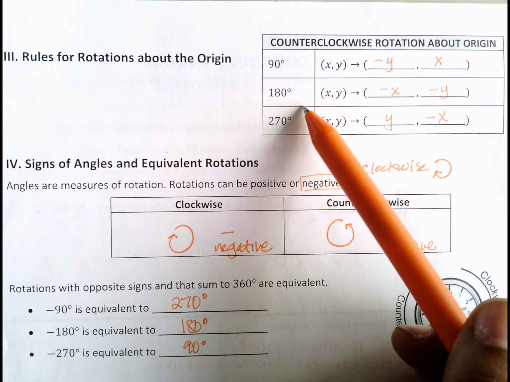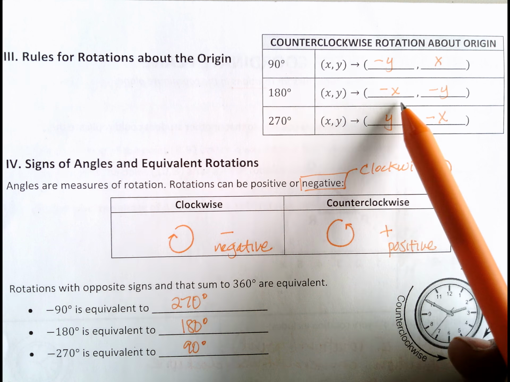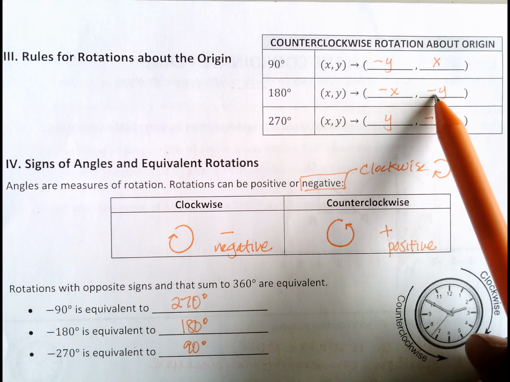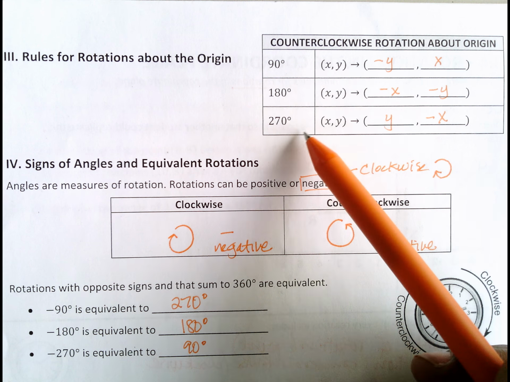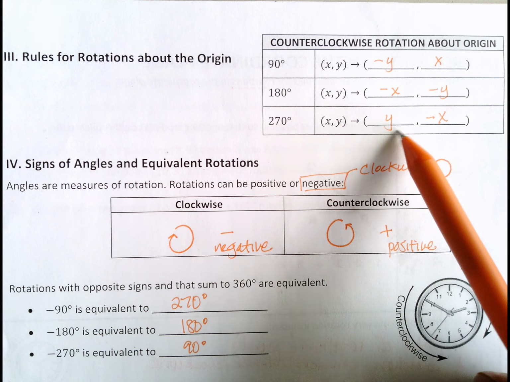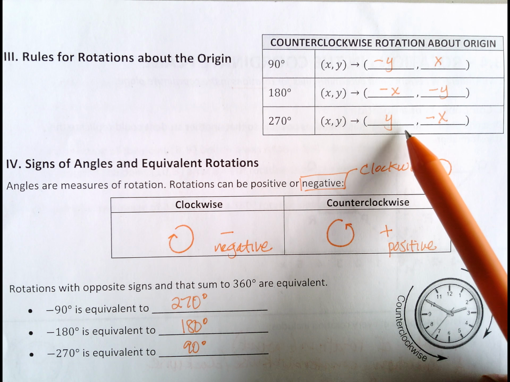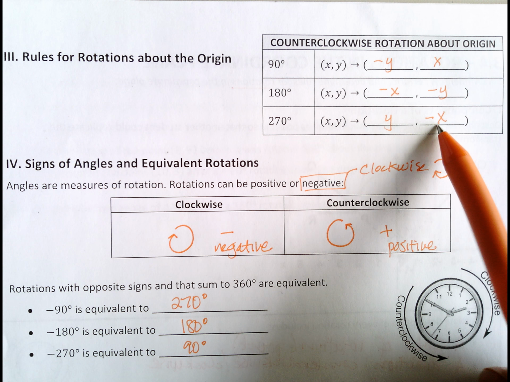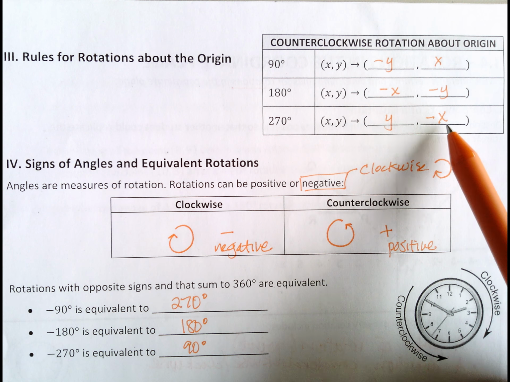For a 2-turn, 180-degree rotation, all you're doing is you keep the order of the coordinates the same, and just switch the sign of both of them. And then for a 3-turn, 270-degree rotation, you are again going to switch the order of the coordinates, but unlike for a 90-degree, you are switching the sign on the x, not the y. So switch the order, change the sign on x.